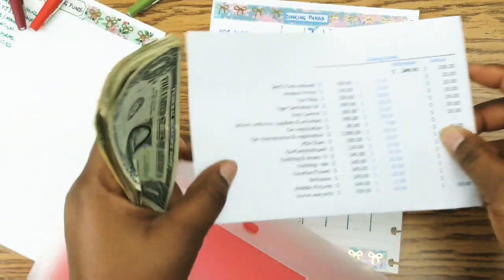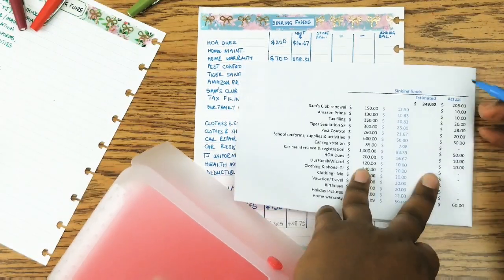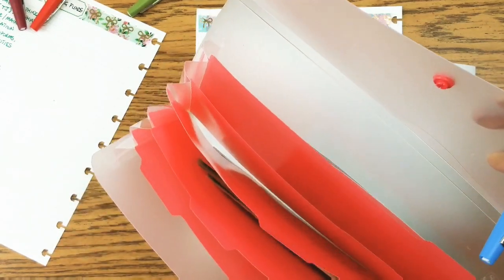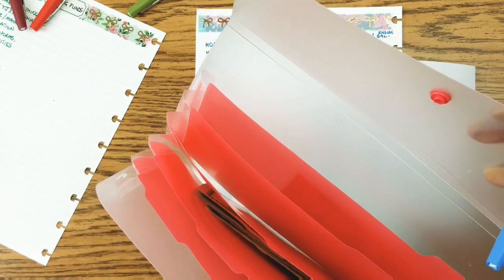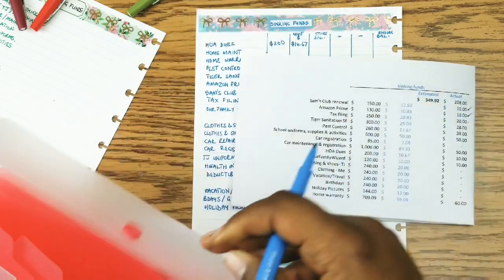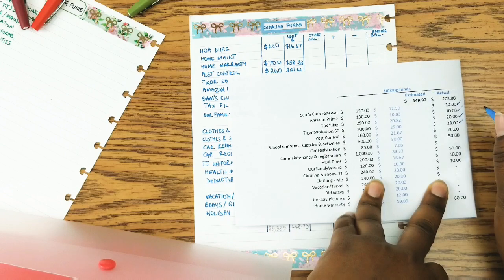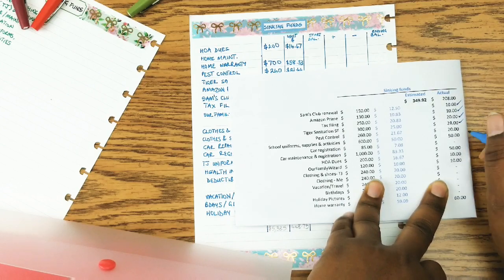So far, we have taken care of Sam's Club, Amazon Prime, tax filing? See? That's what transaction logs are for. The answer is yes. And then I just put 28 bucks aside for sanitation.